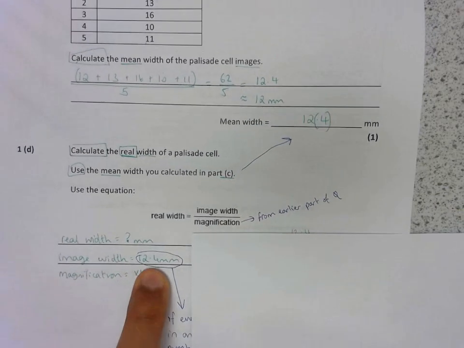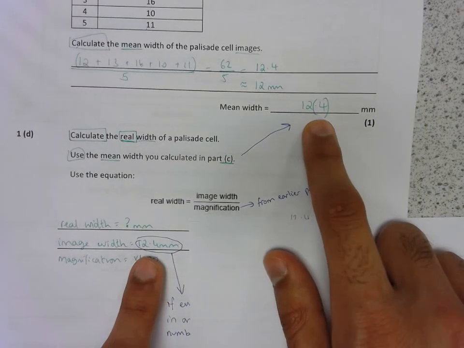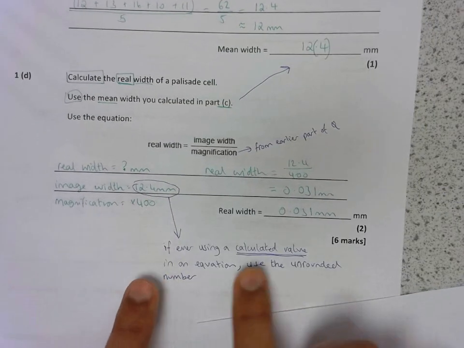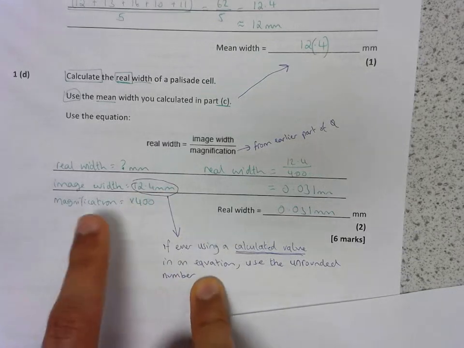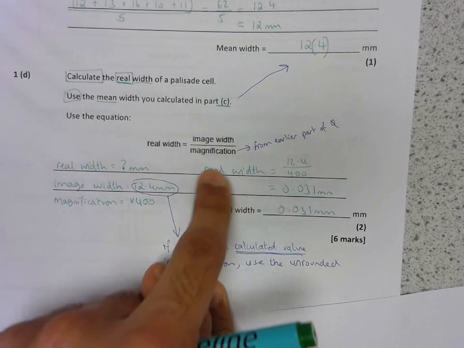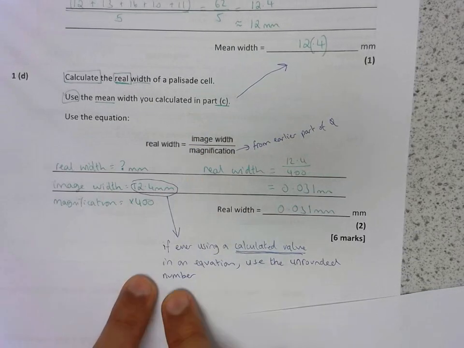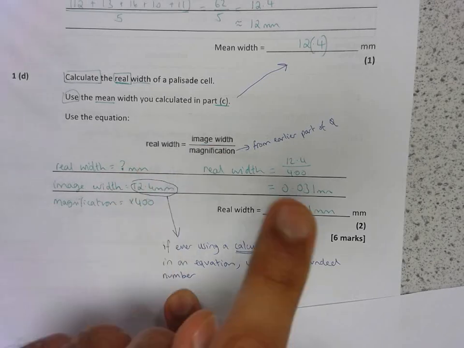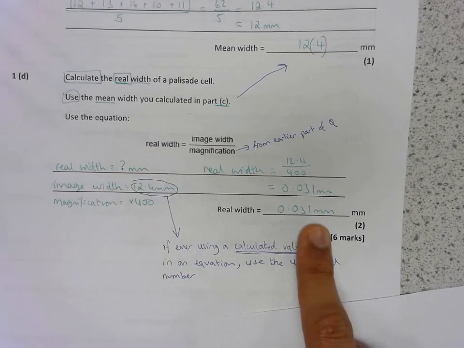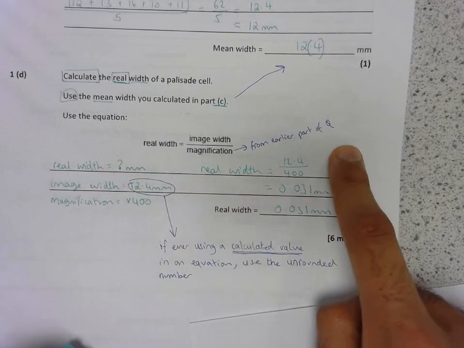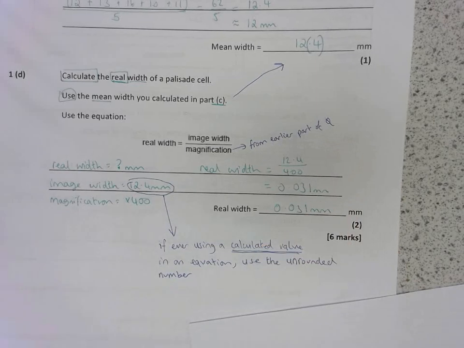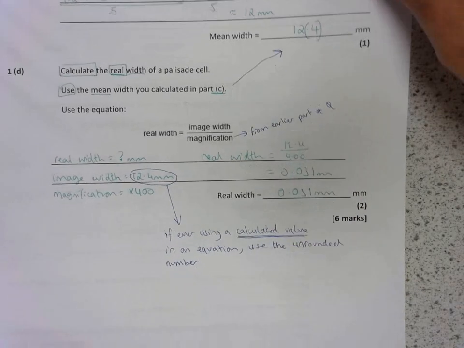Now the reason I've used 12.4 here and not 12 is whenever you are using a calculated value, i.e. the mean, in an equation, i.e. this equation, then we should use the unrounded number because it will give us a more accurate final answer when we then round that if need be. So then I've got my formula, I need to substitute my numbers and get my answer 0.031 millimeters.